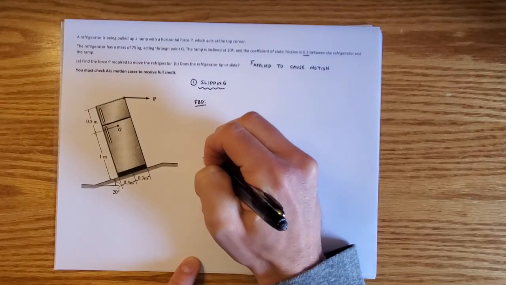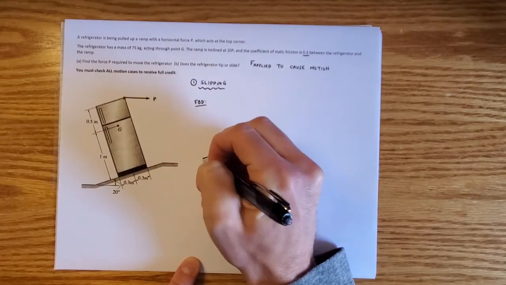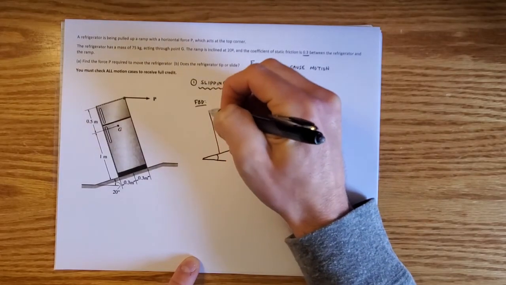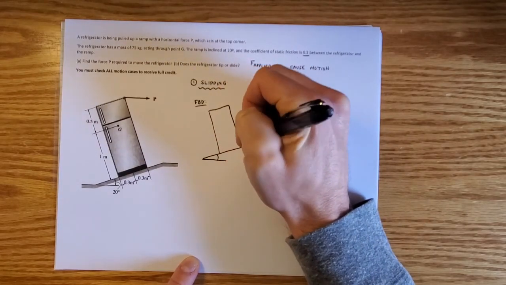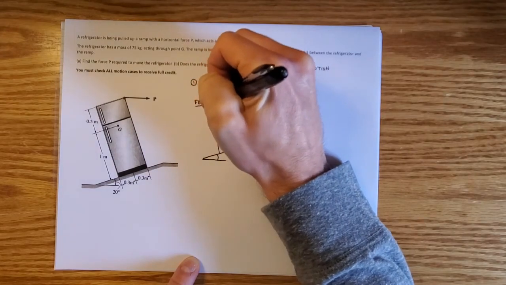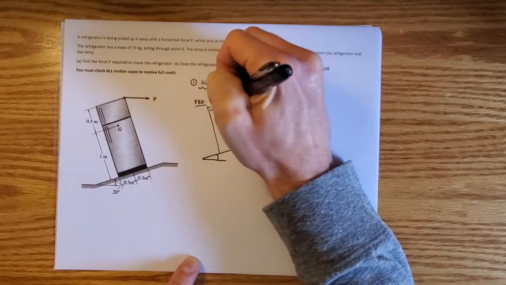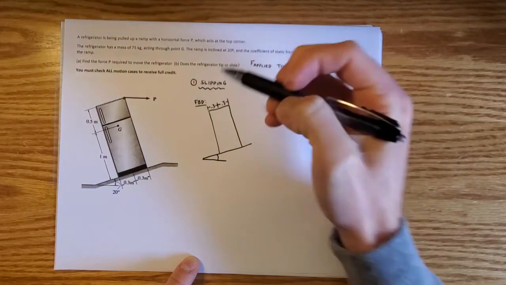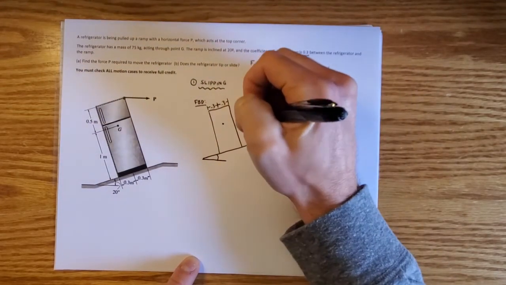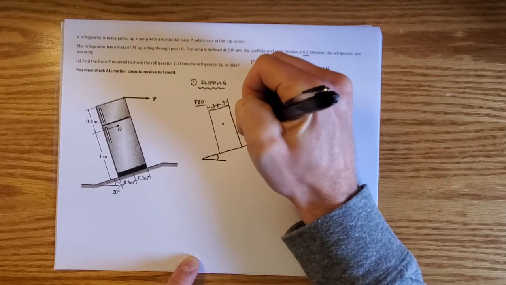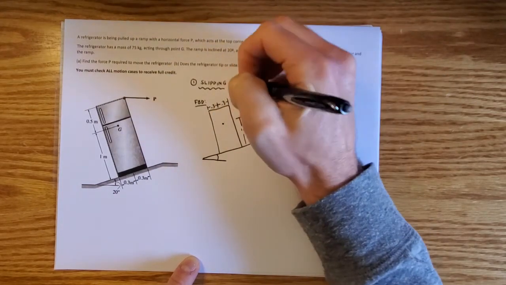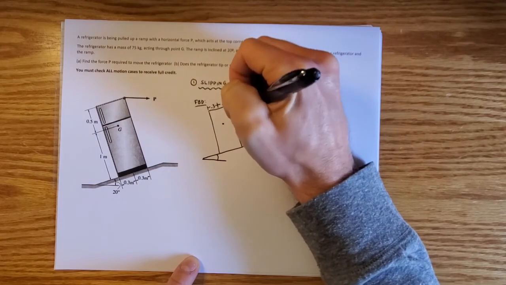not particularly hard. We draw our ramp, we draw our angle, and now we'll draw our fridge. In this particular problem, we want to make sure that we have all of the appropriate dimensions on our fridge. So we've got 0.3 and 0.3, we've got 1 meter, 2, the fridge's center of gravity, G, and we've got 0.5 meters from there to the top.